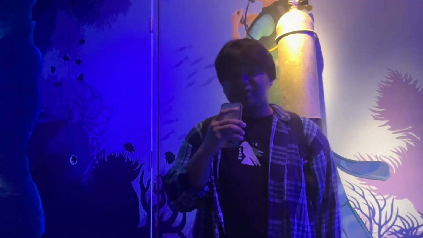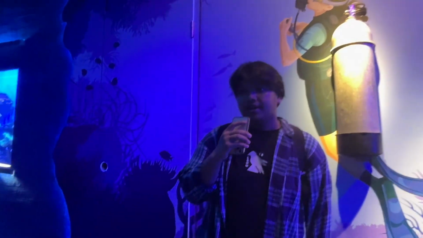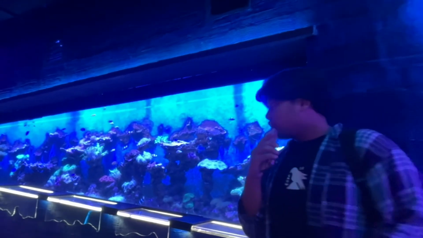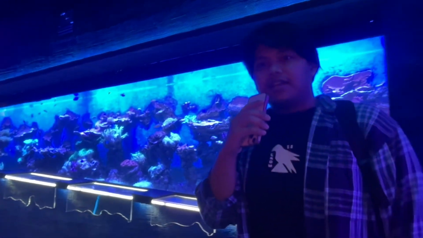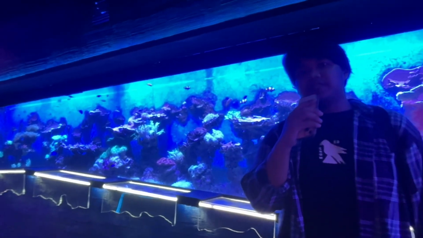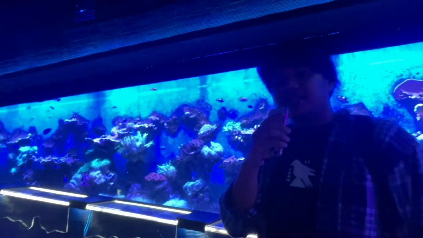Another way to protect our marine biodiversity is project conservation. Here we are at Aquaria KLCC, where a marine restoration project could focus on raising awareness and supporting the recovery of key marine ecosystems, such as coral reefs and seagrass, which are vital to marine biodiversity. Here's how restoration could look in this setting.